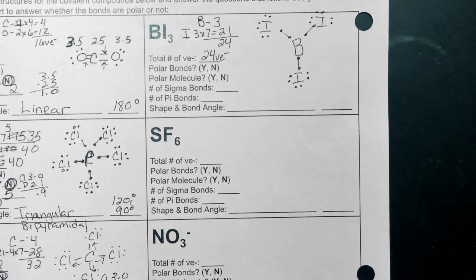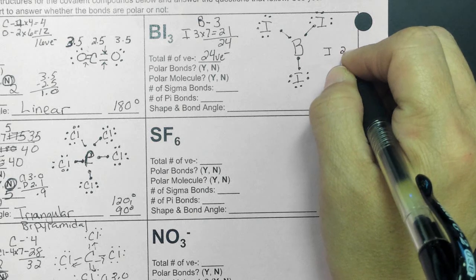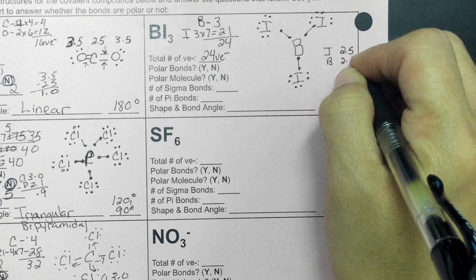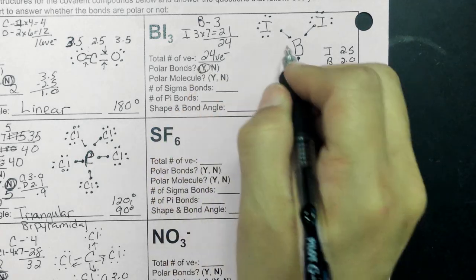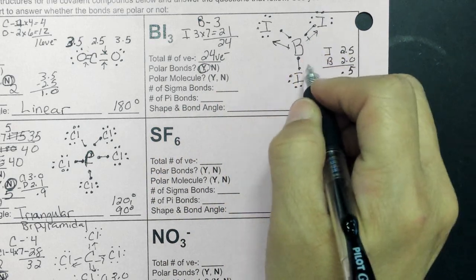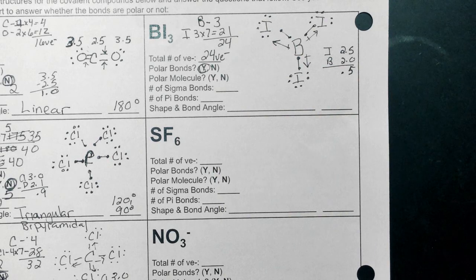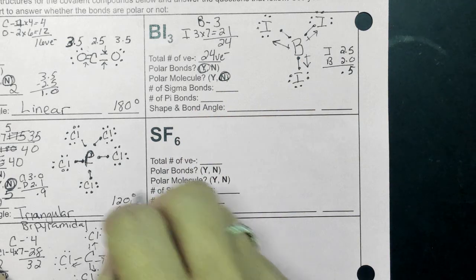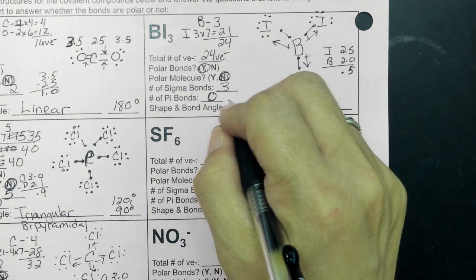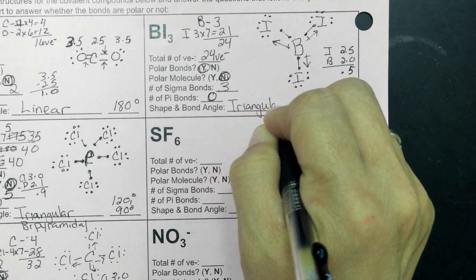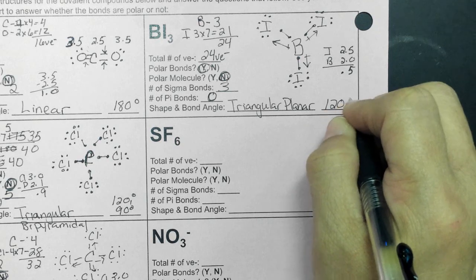All right. So then if we look at the electronegativity difference between the bonds, iodine has a 2.5 electronegativity, and boron has a 2.0 electronegativity, so their difference is 0.5. So the bond's going to be polar, but if we were to draw, iodine is our winner. And because everything on the satellite is all the same, nobody's winning in the electron tug of war, so the molecule is non-polar. So polar bonds, non-polar molecule. I have 3 single bonds, so I have 3 sigma. There are no double or triple bonds, no pi bonds. This shape is triangular planar, and the angle is 120 degrees.